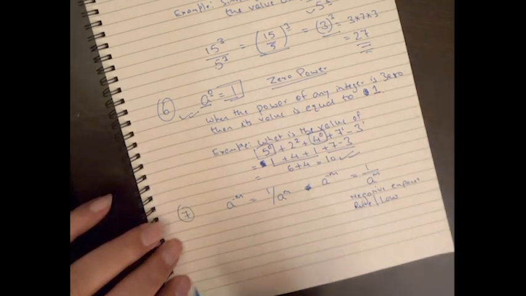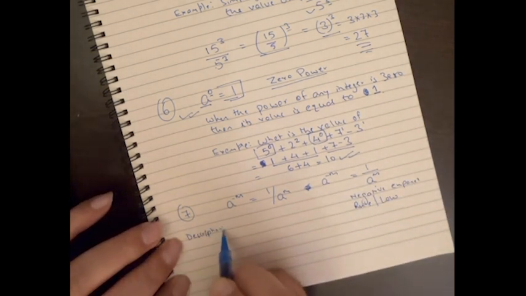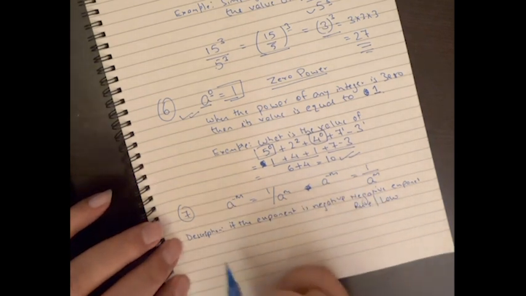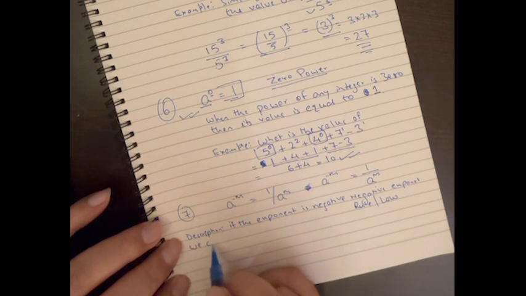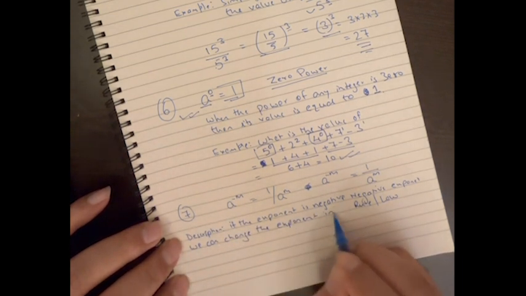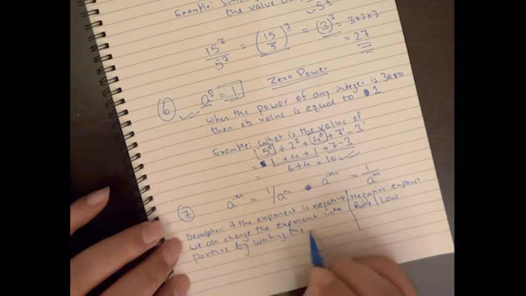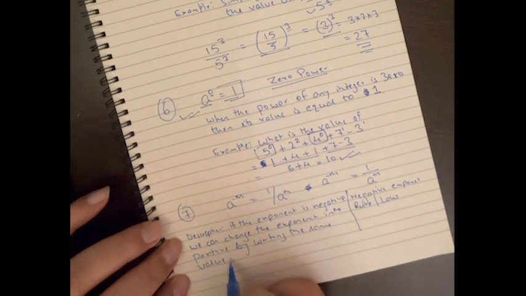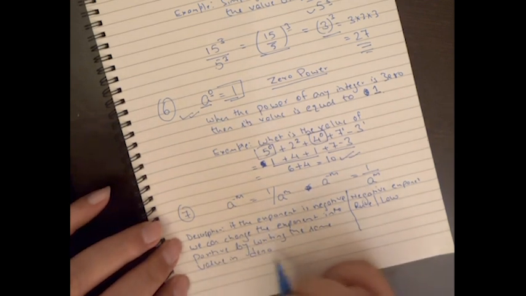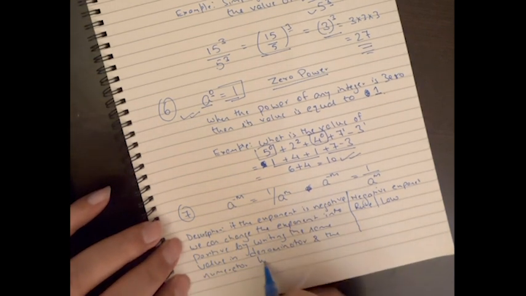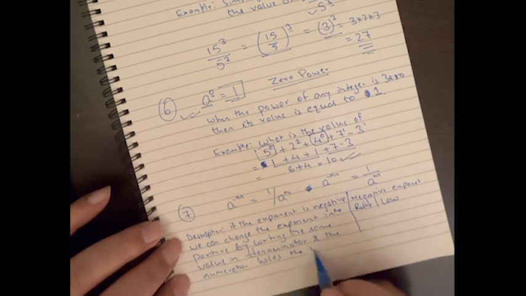And the description of this particular law is, if the exponent is negative, we can change the exponent into positive by writing the same value in the denominator, and the numerator holds the value 1.